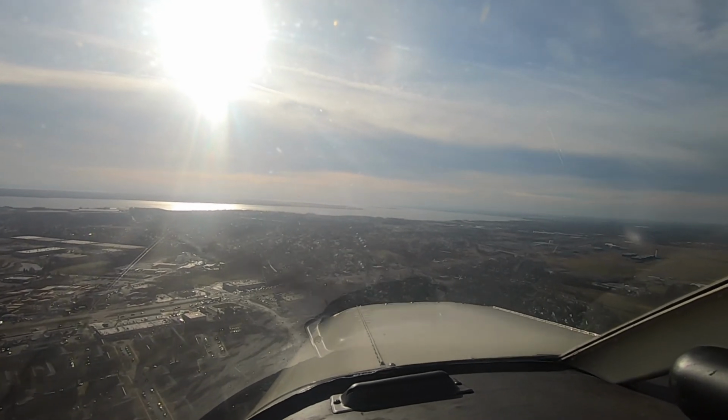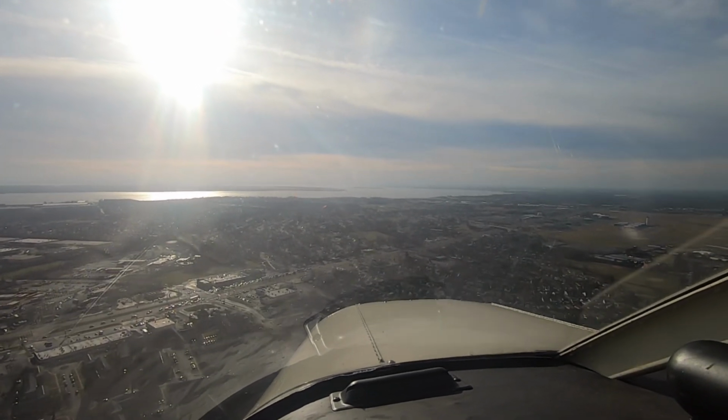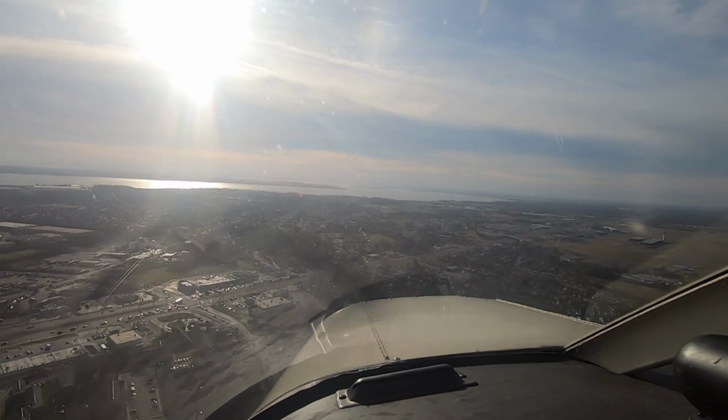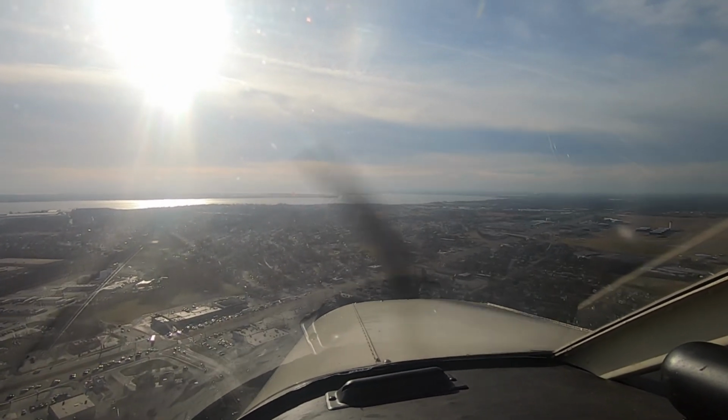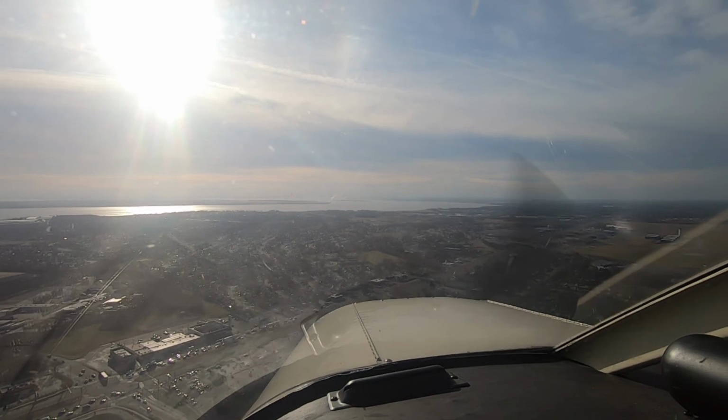Tower November 550 Hotel Whiskey, ready for departure. 550 Hotel Whiskey, Wilmington Tower, hold for release.